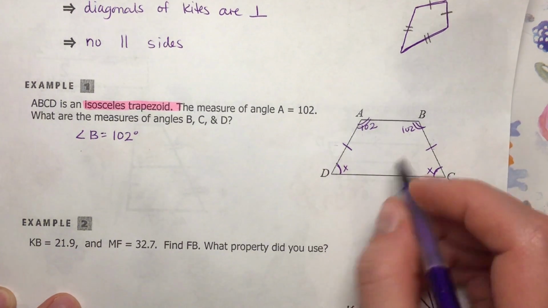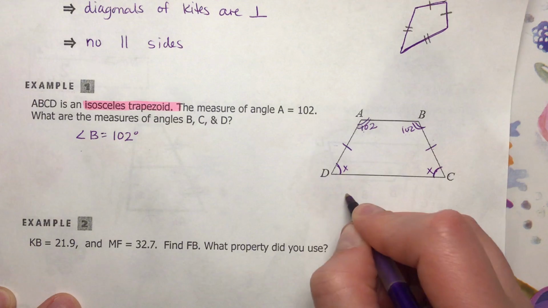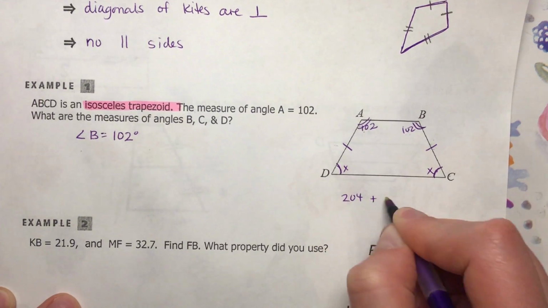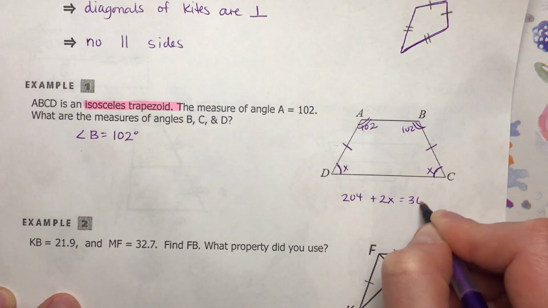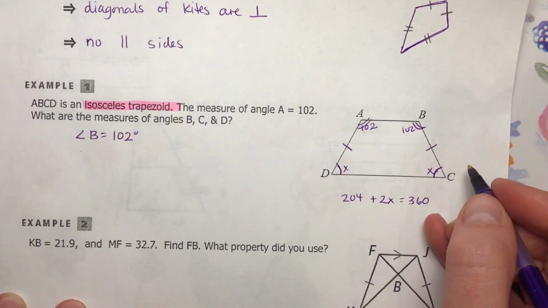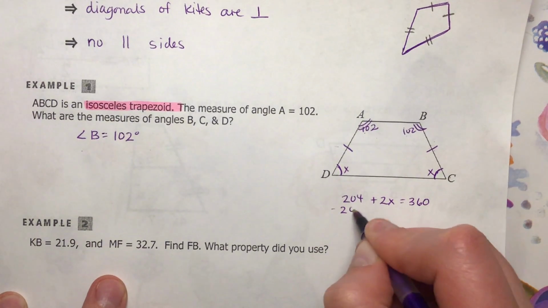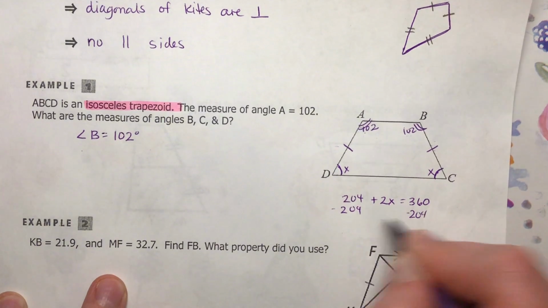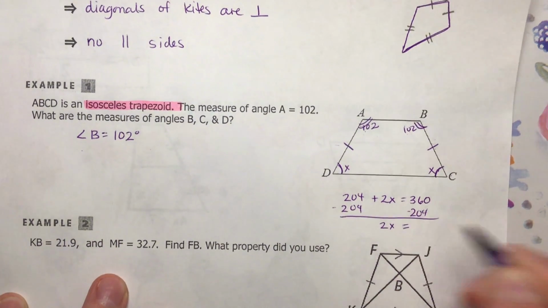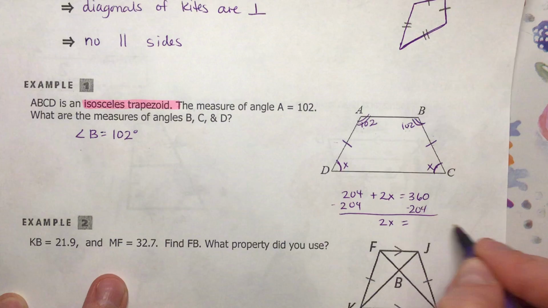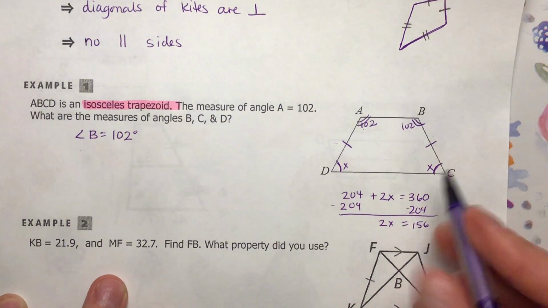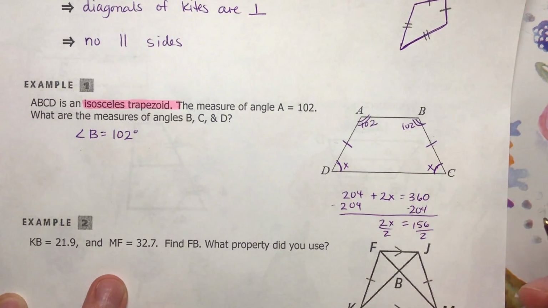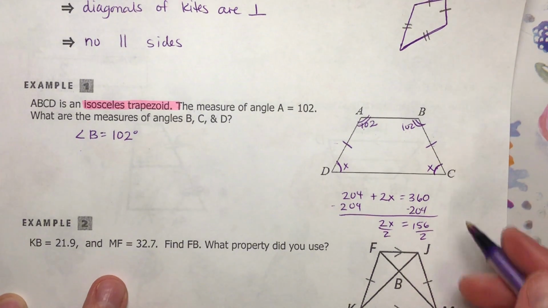So I'm going to do that. So 102 plus 102 is 204, plus 2x is equal to 360. Okay, now I'm going to subtract 204 from both sides, getting me 2x is equal to 156.